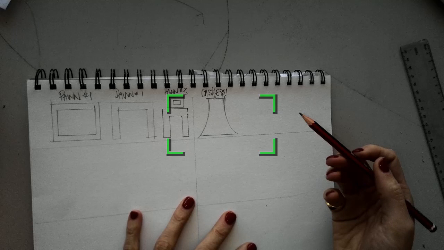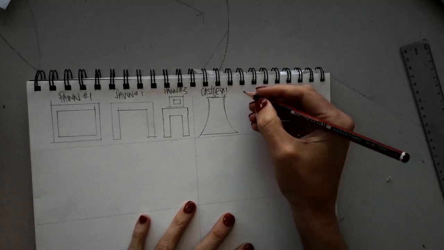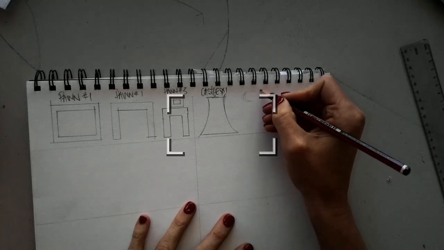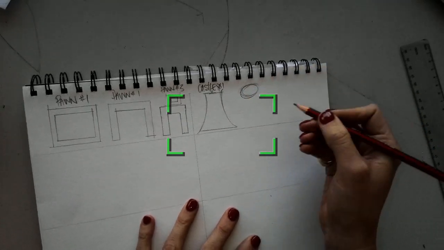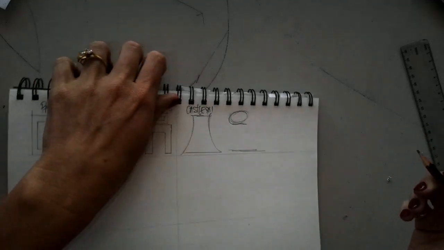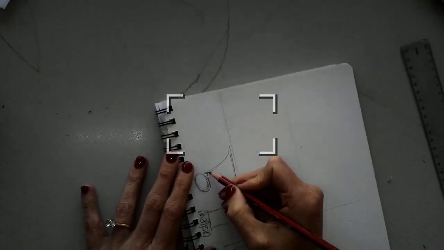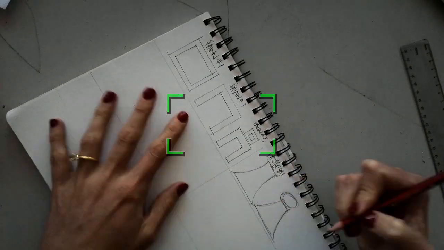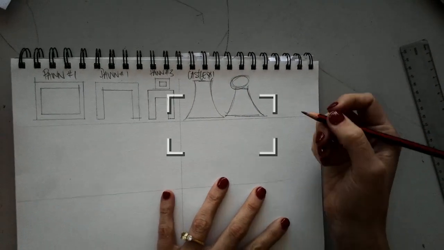Maybe that's quite boring once again, so maybe it might have a little top like that. And then it's going to have, maybe that could be number 2.